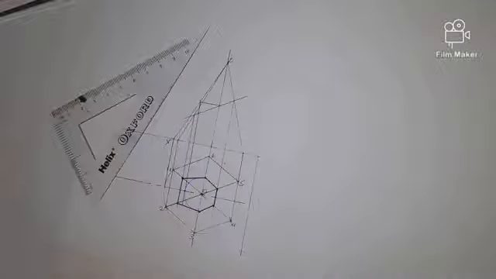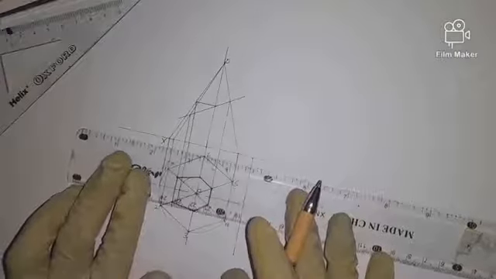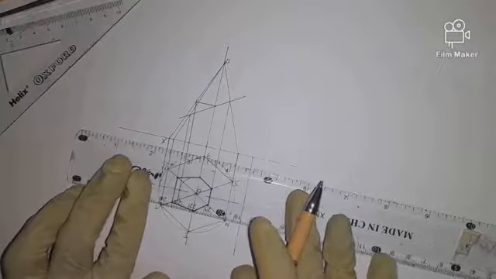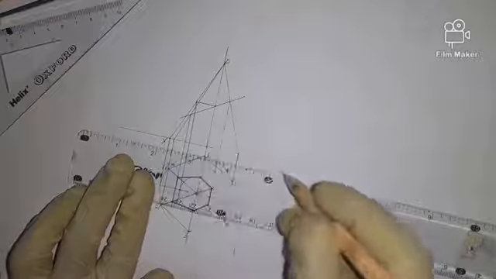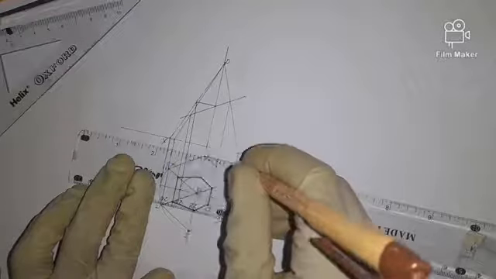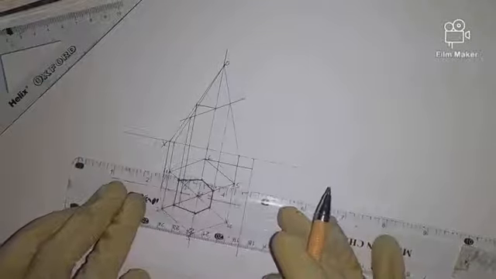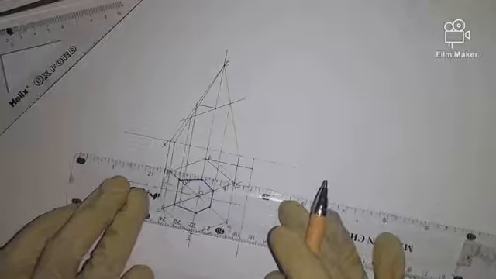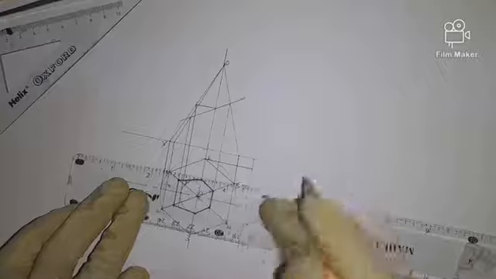So we are going to project points 6, 5, 3, and 4 on that vertical line. So we do this way. Do this way.